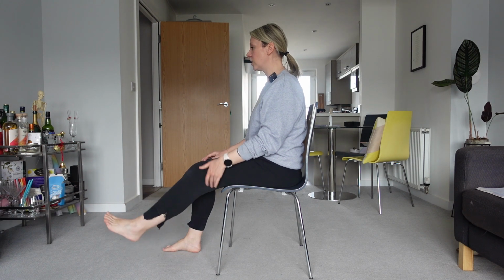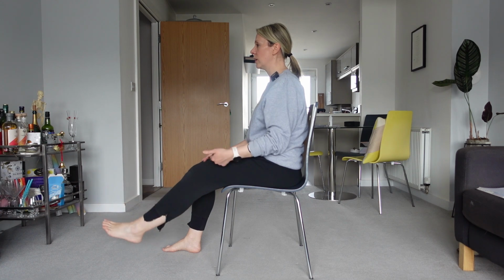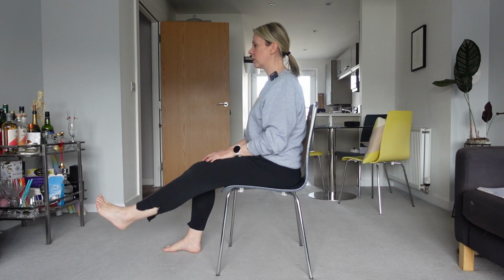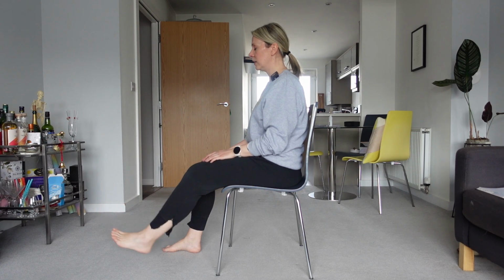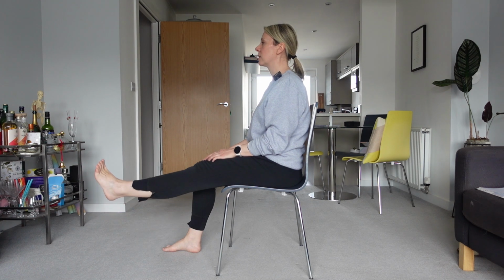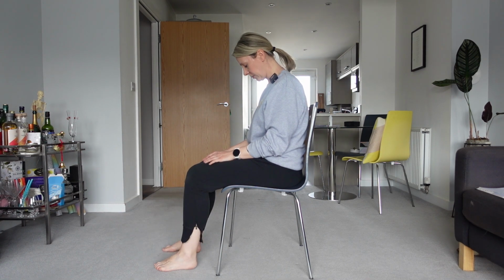We're not stretching the hamstrings here, so it's not about getting that sensation of a stretch in the back of the leg. It's just a gentle toes to face and then a slump forward, okay? So just be mindful of that as well. That's really it for the exercise.